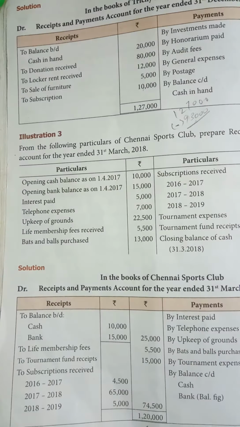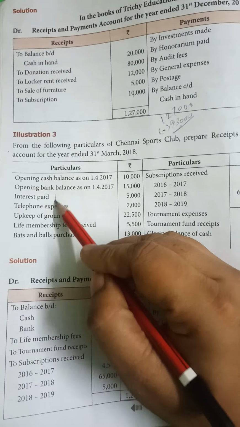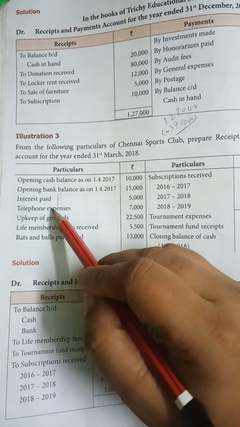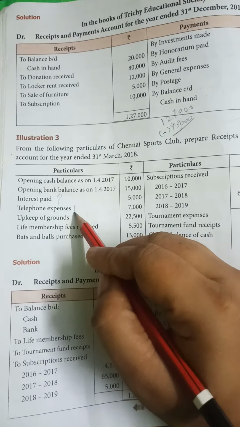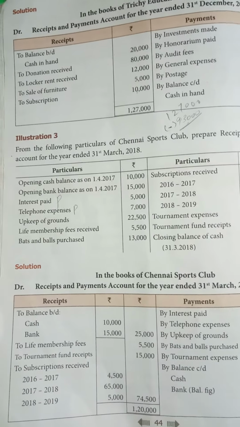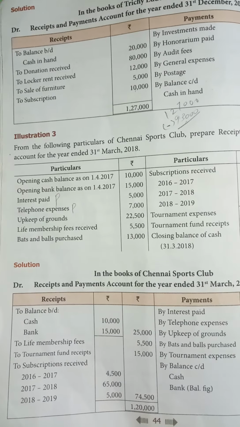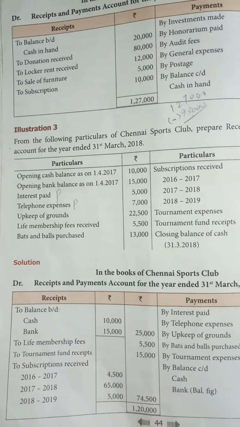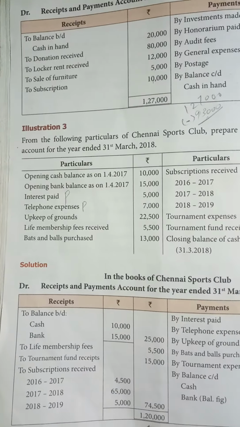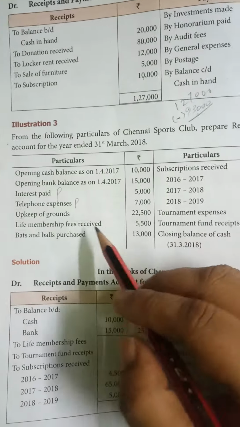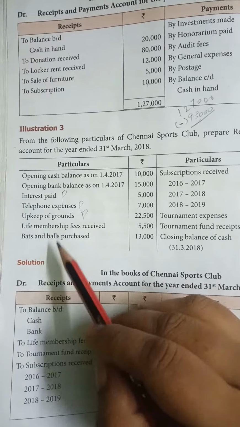Interest paid. So interest paid means it is payments. Telephone expenses, you are spending the amount, so automatically it comes under the payments. Upkeep of grounds, it means the maintenance of the ground. Okay, so maintenance means you have to make the payment expenses, so it comes under the payment side.